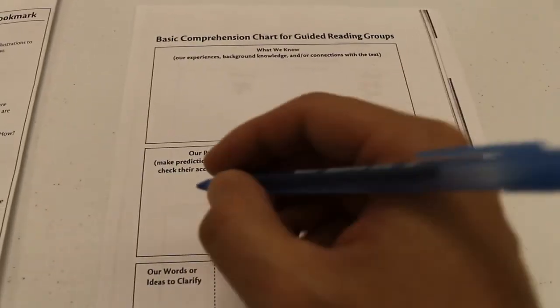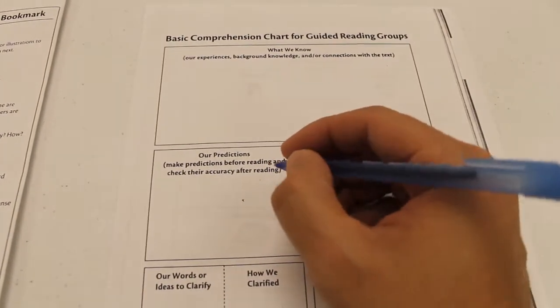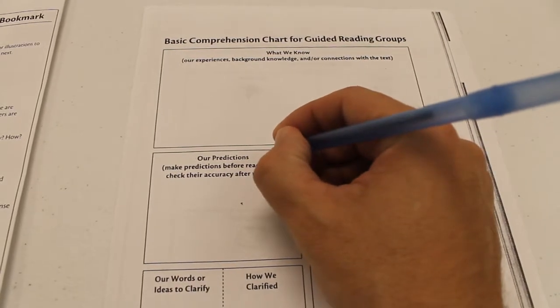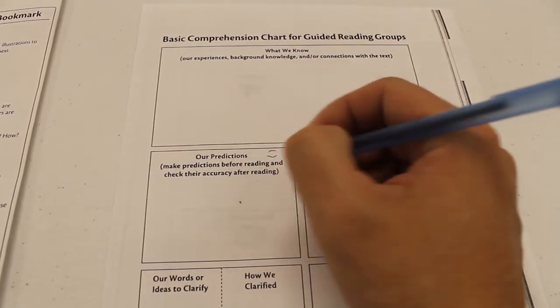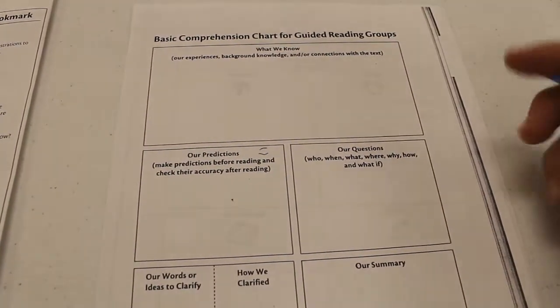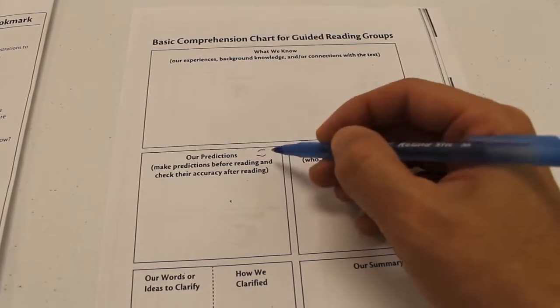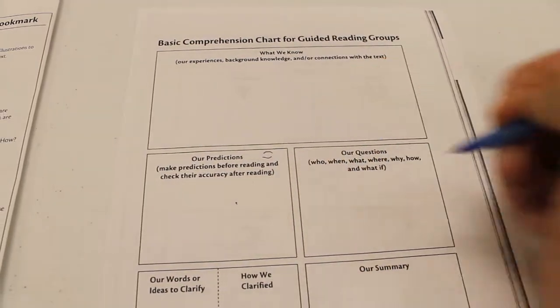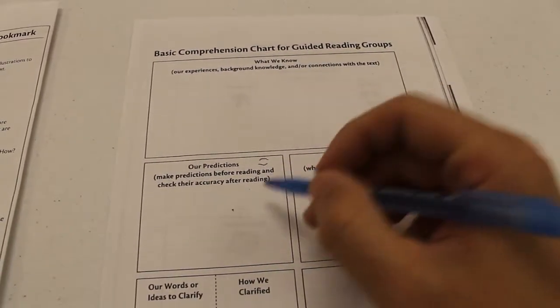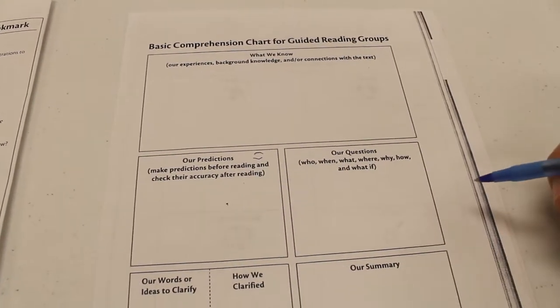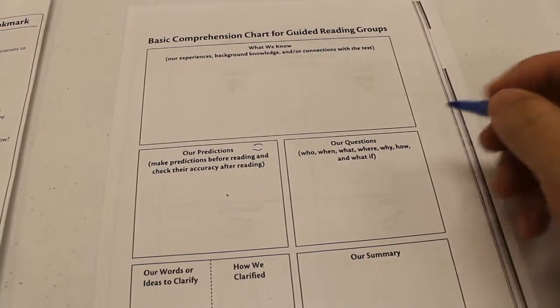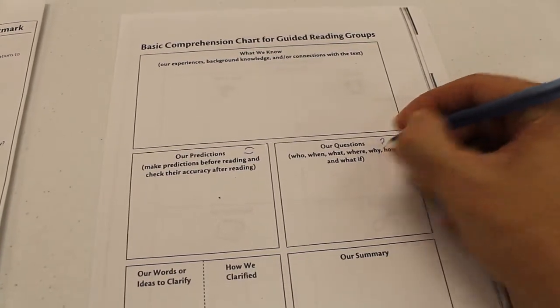Where it says our predictions, I want you to draw this icon. Predicting is kind of like we're making a prediction with the crystal ball. So the bottom hand is holding the crystal ball and the top hand is waving over the crystal ball, making a prediction. So anytime we see this in our text, we know we made a prediction. For questions, we'll keep it simple. We'll just make a question mark.